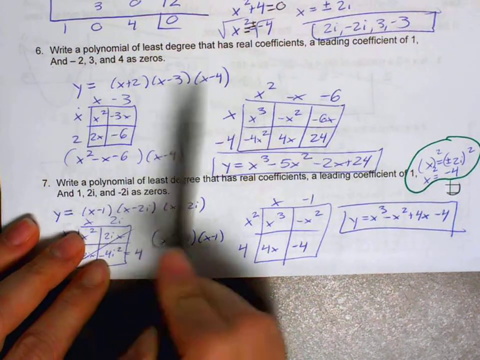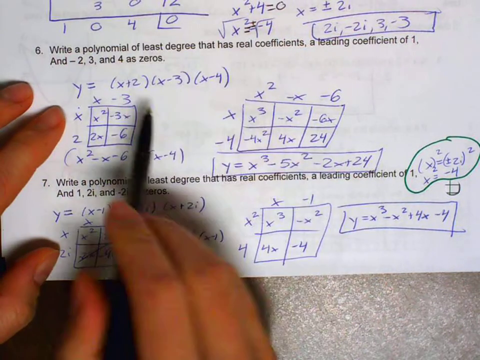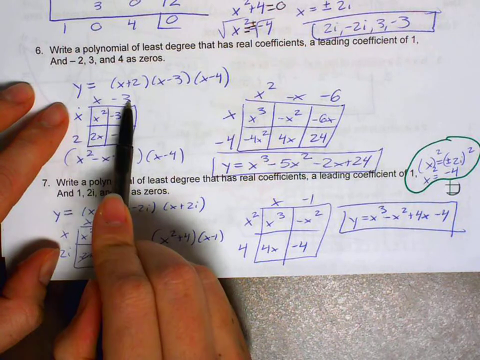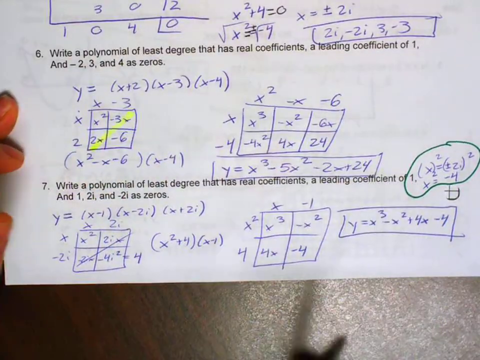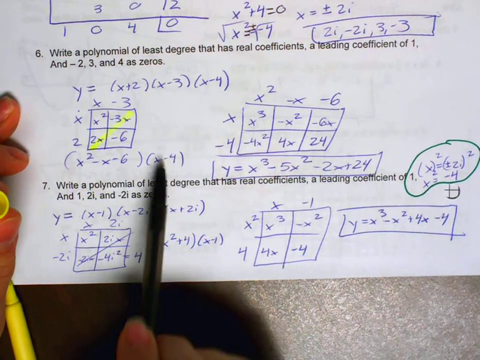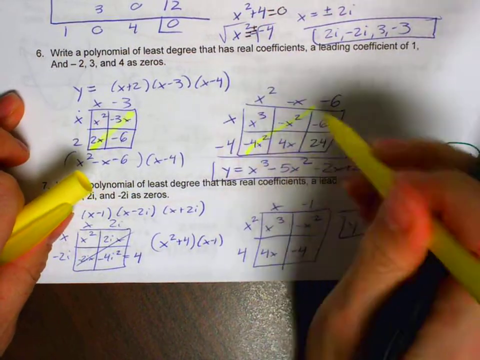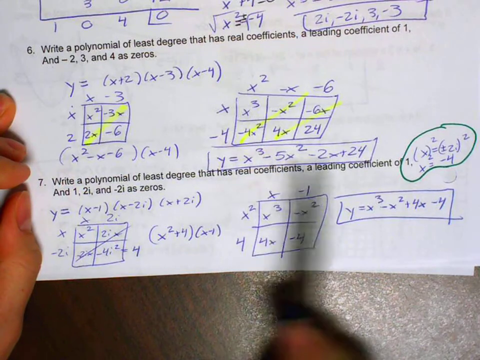Now, it did not ask for this in factored form. So in this case, I multiplied the first 2 first, x plus 2, x minus 3. Remember that these are like terms. And I got x squared minus x minus 6, and then I still have to multiply it by x minus 4. So now I'm drawing a 2 by 3 box. Again, those are like terms. And I get this answer down here.